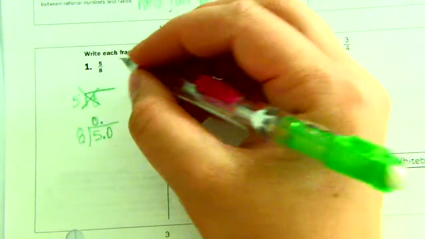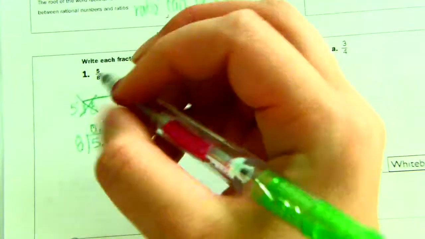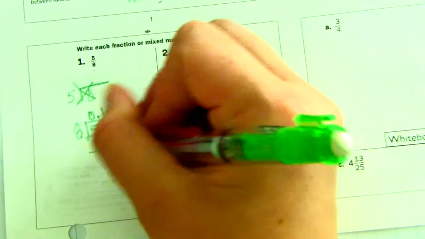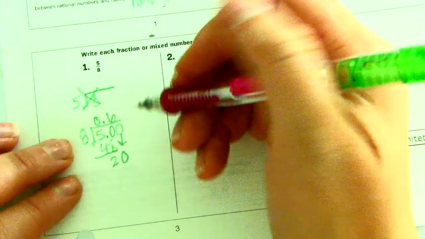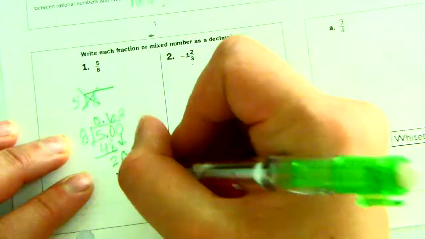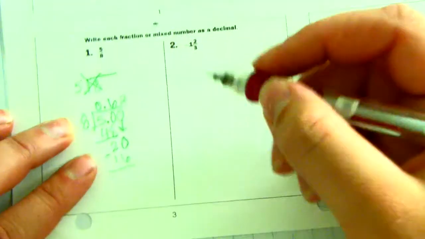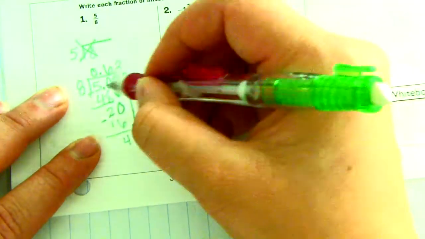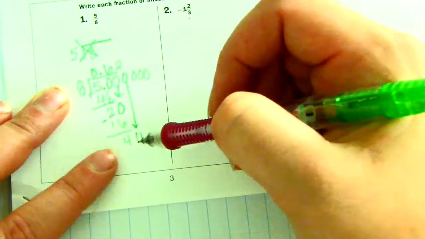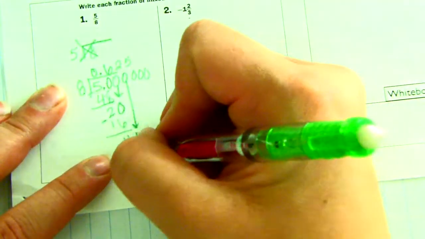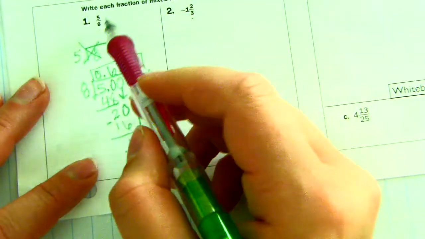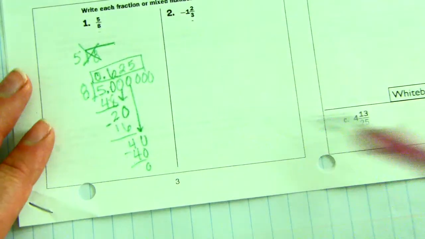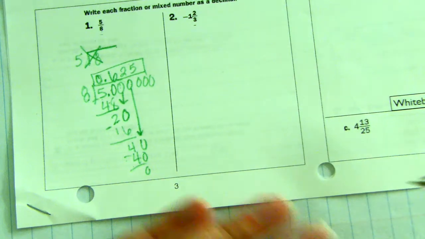8 goes into 50 6 times, and that gets us to 6 times 8 is 48. Subtract, we're left with 2. We add another 0, bring down the 0. 8 goes into 20 2 times to get us 16. Multiply, bring it down. Subtract these two numbers, we get 4. Bring down another 0, and we can add as many zeros up here as we want. 8 goes into 40 5 times. That's going to come out even. We know we're done. Another way to do this is if you know what 1/8 is, and then multiply that by 5. But I didn't know what that one was.